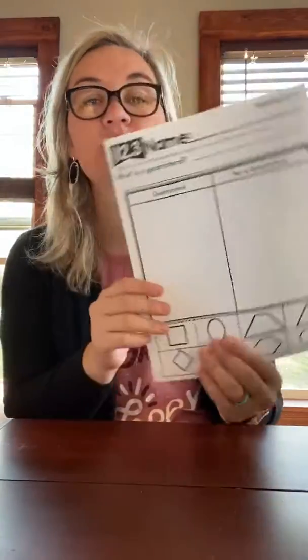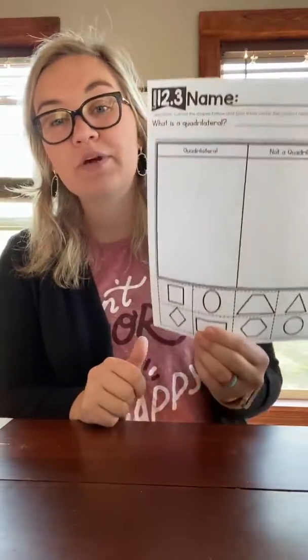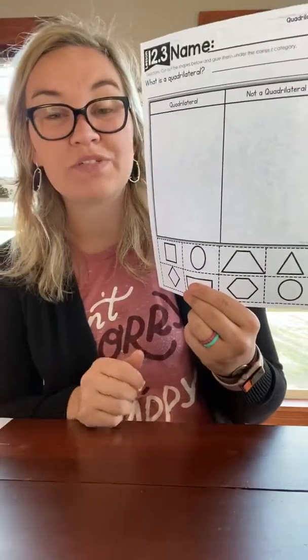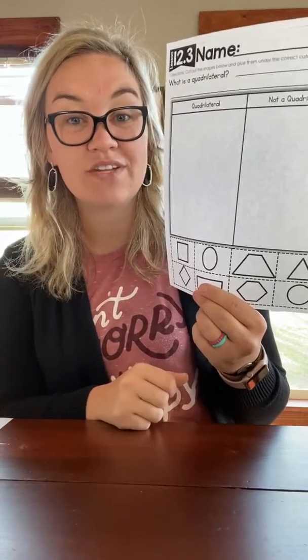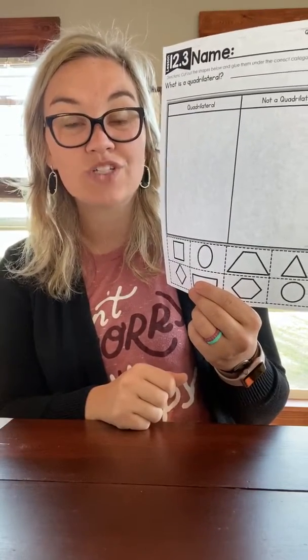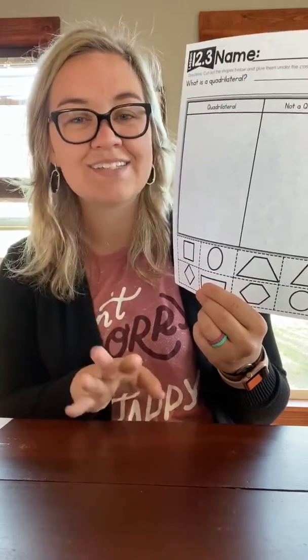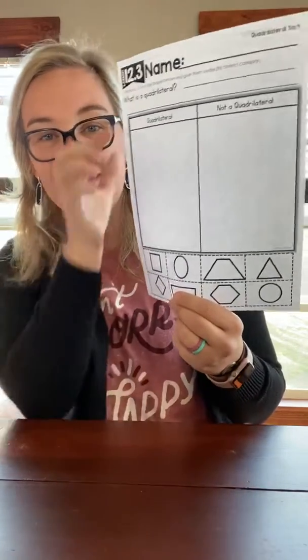And then lastly, this is what you will turn in. We're going to focus more on just quadrilateral, which means 4. We talked about that. So a quadrilateral is any shape with 4 sides, angles, or vertices. So you'll have to know the definition. Again, a quadrilateral is anything with 4 sides, 4 angles, or 4 vertices. And you'll write that definition first.